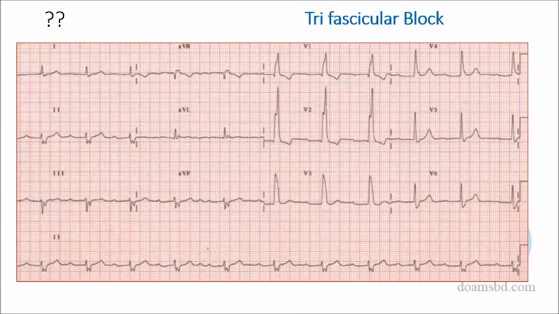So where is the left axis deviation? It is called anterior hemiblock. That means from the left bundle. So in summary, we get common bundle block, right bundle block, and one component of the left bundle block. So there are 3 blocks. So the summary diagnosis is trifascicular block. Clear, Dr. Sabina?